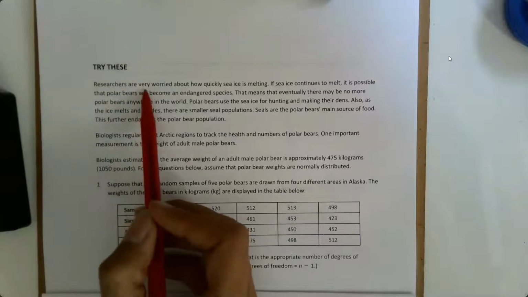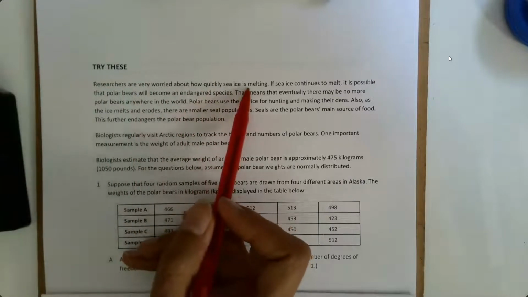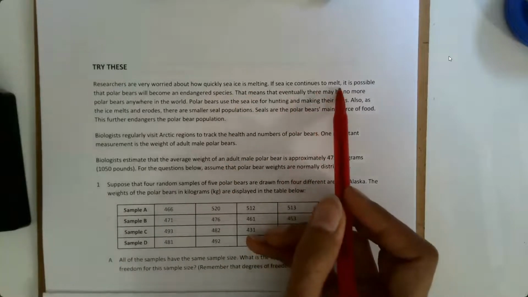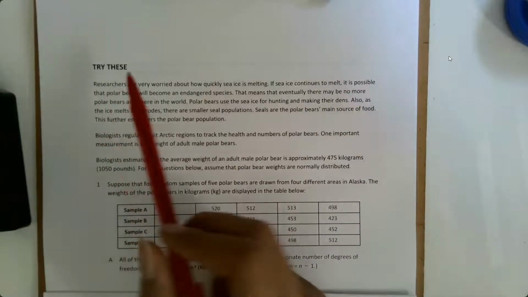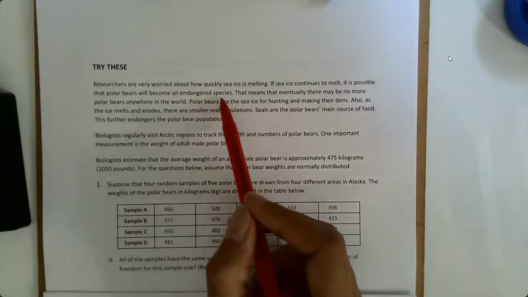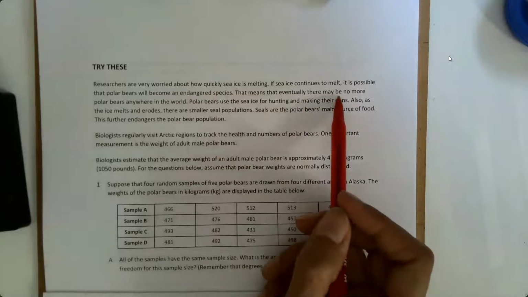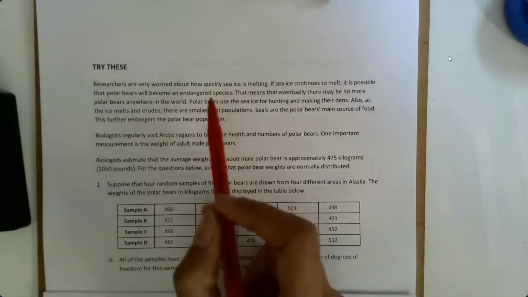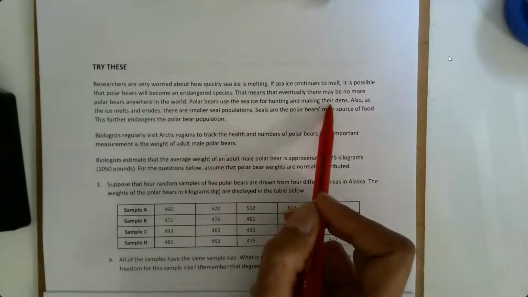Researchers are very worried about how quickly sea ice is melting. If sea ice continues to melt, it is possible that polar bears will become an endangered species. That means that eventually there may be no more polar bears anywhere in the world. Polar bears use the sea ice for hunting and making their dens.